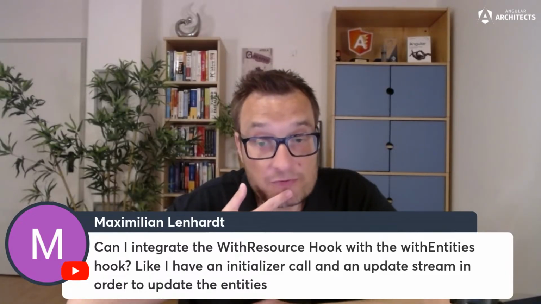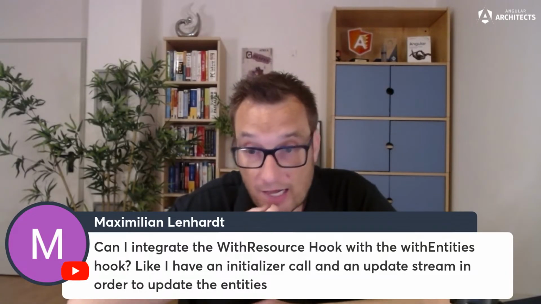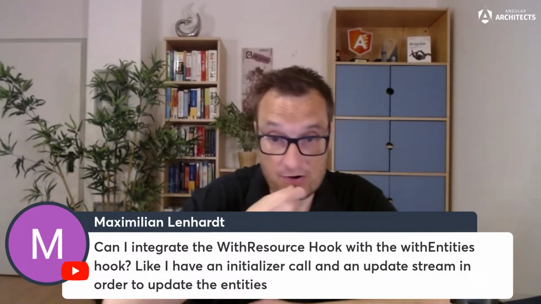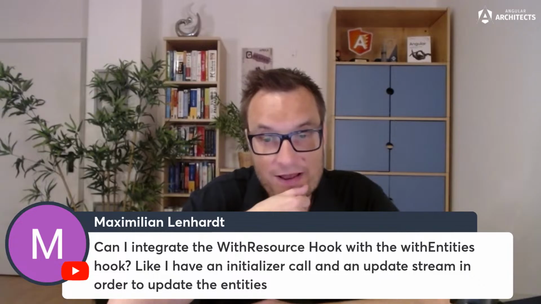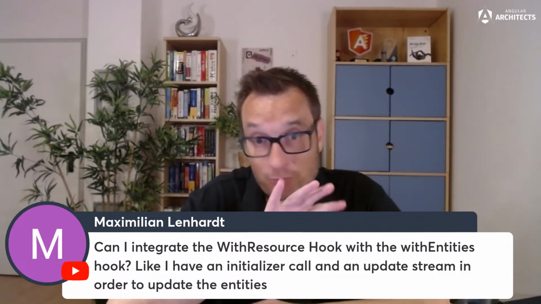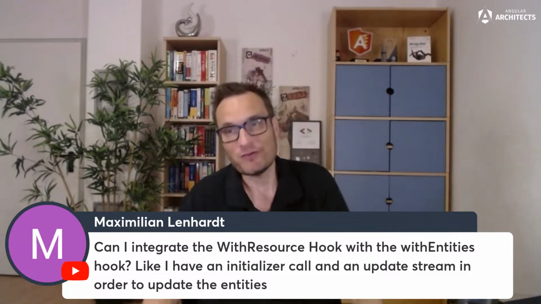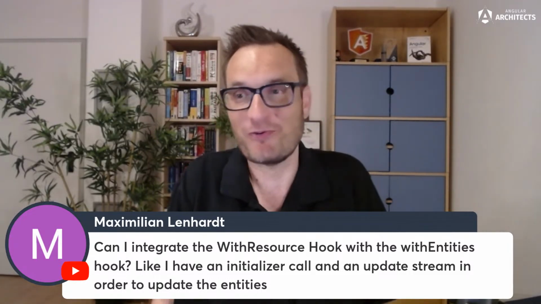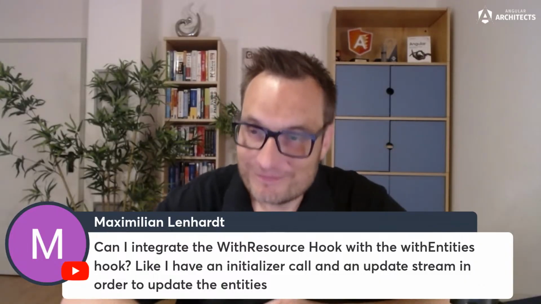Can I integrate with resource hook with entities? Let me think. And the answer is not directly currently. Not directly currently, but perhaps someone who is maintaining a library with extensions for the signal store will bring something like this up. We will see.